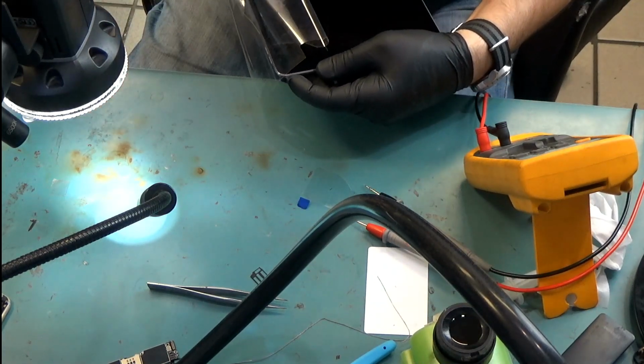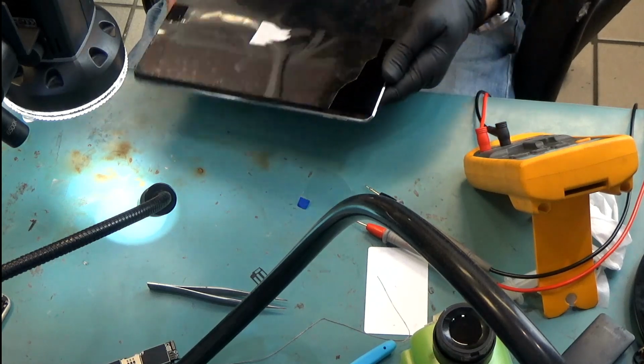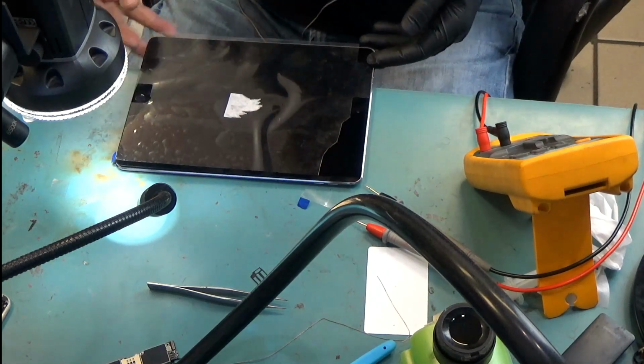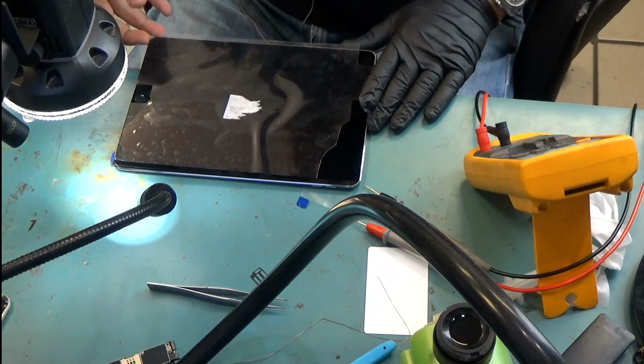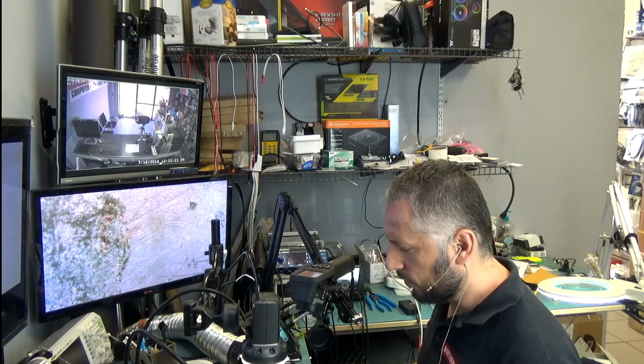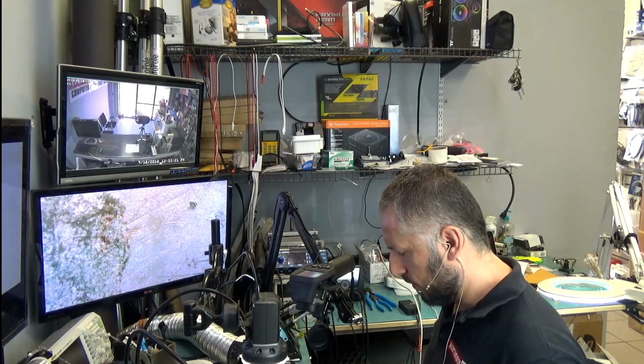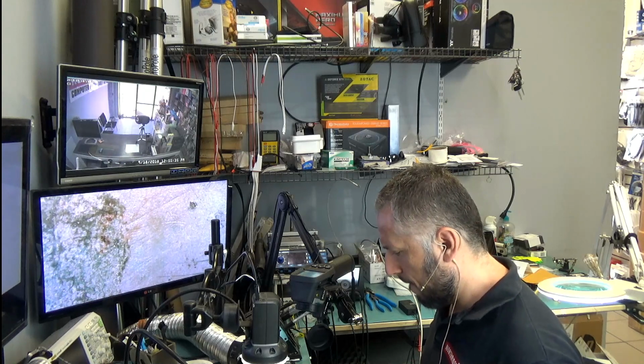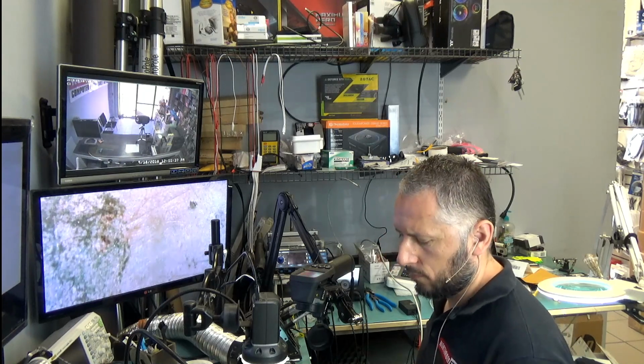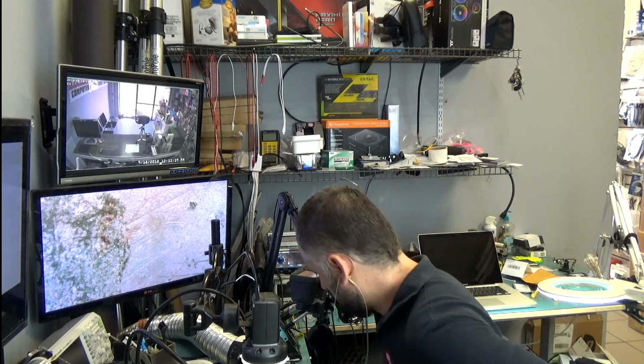Okay, I do see a dim Apple logo, so that didn't solve our problem. The filter did not solve our problem. So we fixed part of the problem, but we still have a problem. What do we do at this point? I do not know.